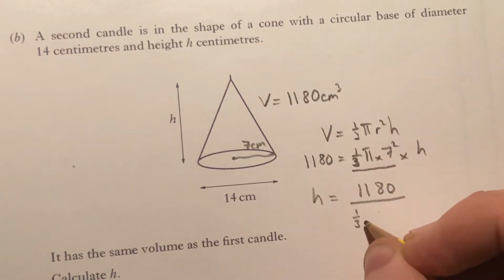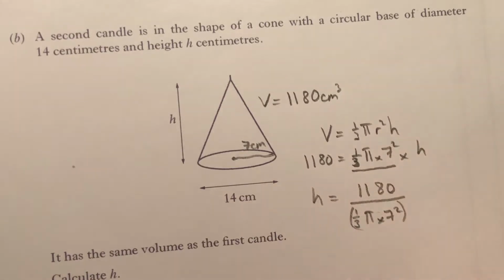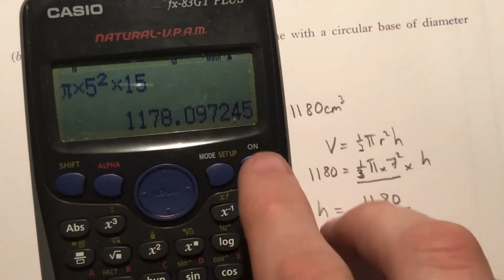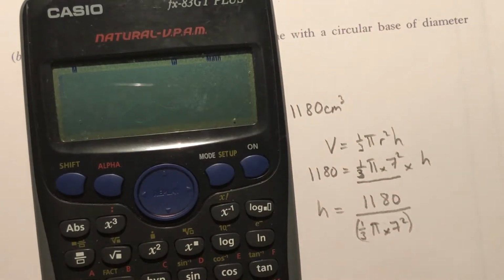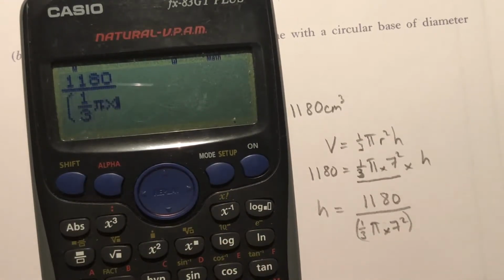Now, we will be looking at change subject of a formula later on in the course, but for now, that will be good enough. That will get you to the right answer. So, again, this is where we get to use our fraction button properly. On the top, we've got 1180. On the bottom, we have, in brackets, 1/3 pi times 7 squared. Remember to close your brackets as well.